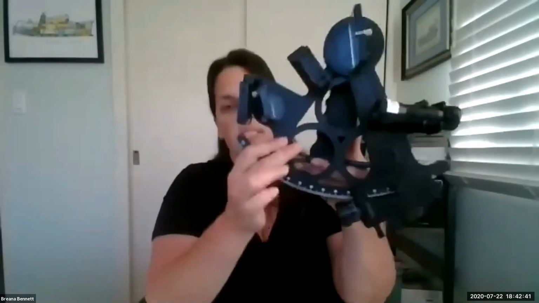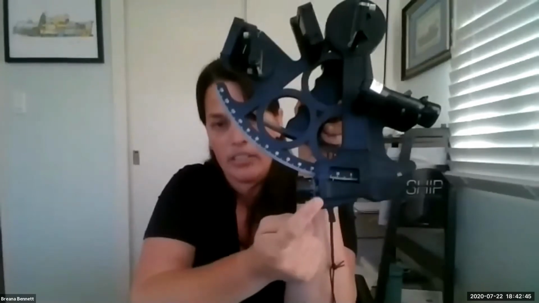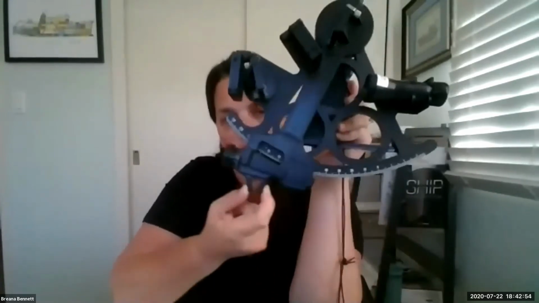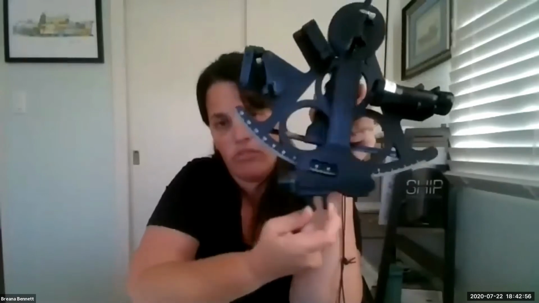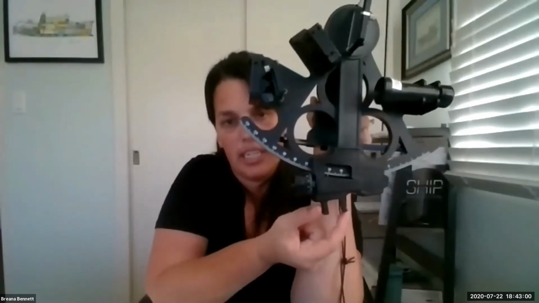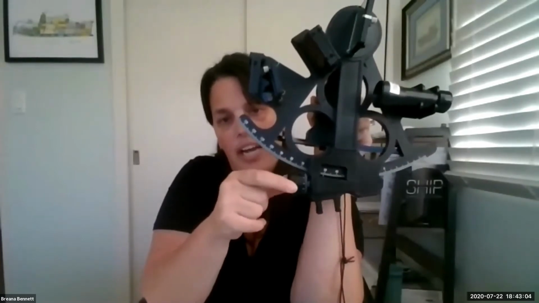Okay, to move your sextant around. On your index arm, we have 2 little things that you can pinch together, and then you can move the arm around great distances. You can move it pretty freely if you have these 2 little items pinched together. Then the dial fine tunes it.